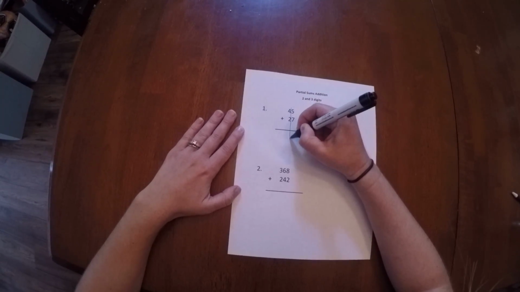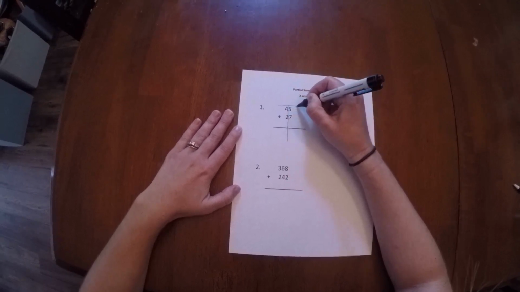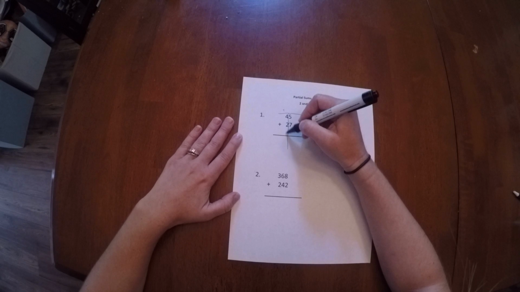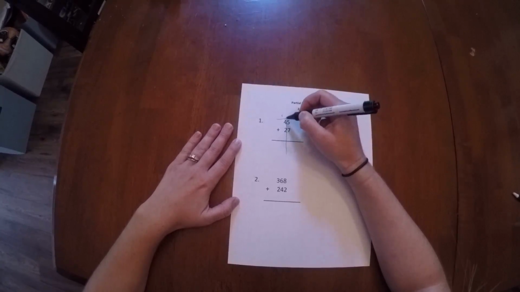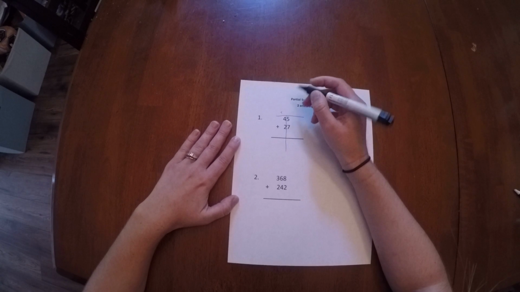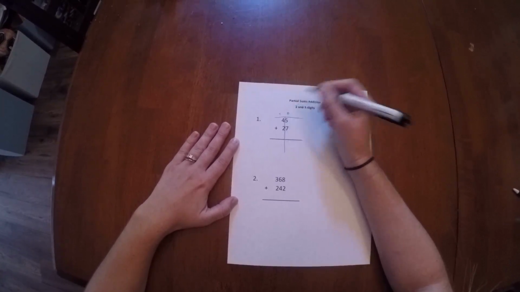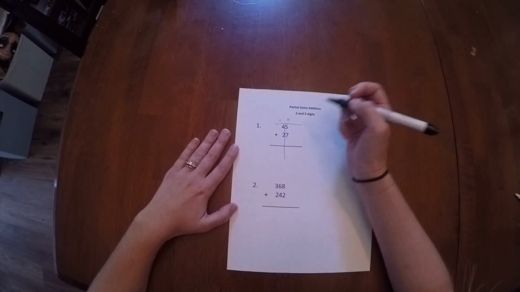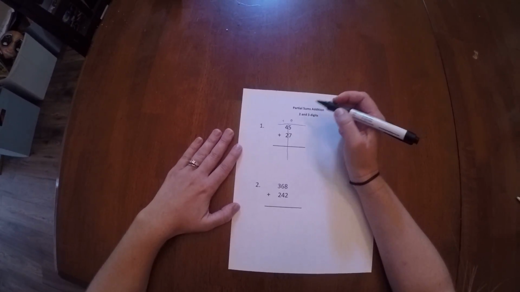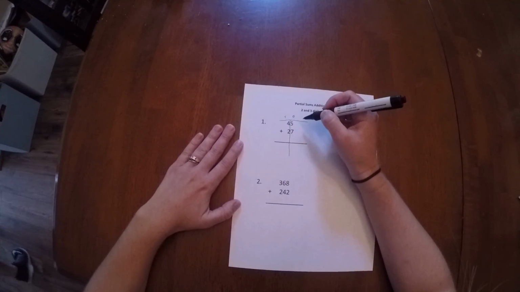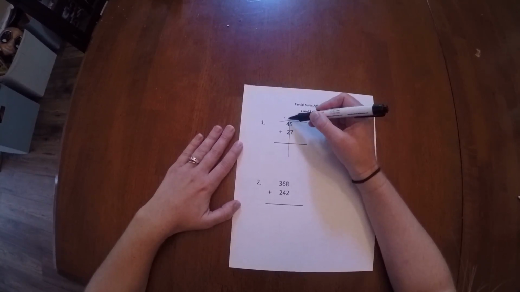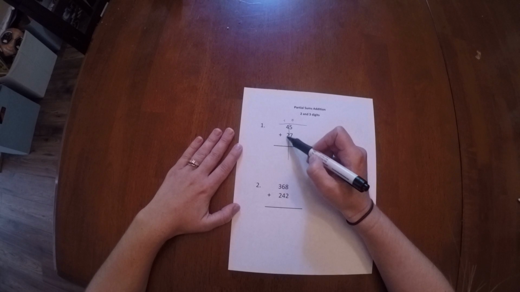So all I'm doing is drawing a capital T, and then I'm going to label my place value. I know that this column here is the tens place, so I'm going to put a T, and I know that this place value here is the ones place, so I'm going to put an O for the ones place. So when I'm using the partial sums addition algorithm, I need to start in the biggest place value. And I know in this situation that the tens place is the biggest place value. So I'm going to start here.